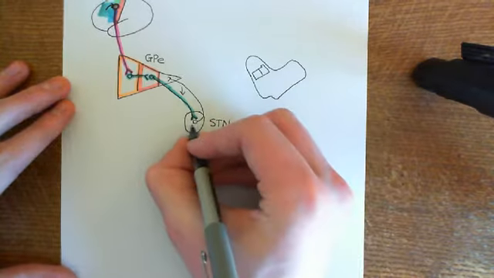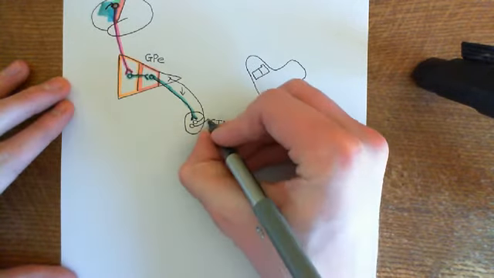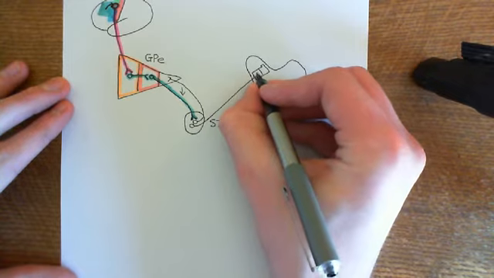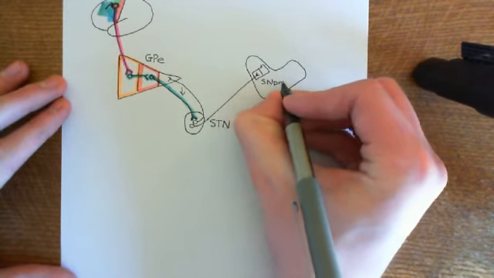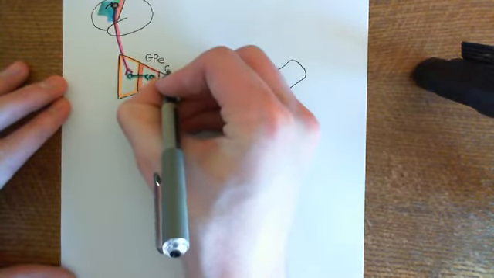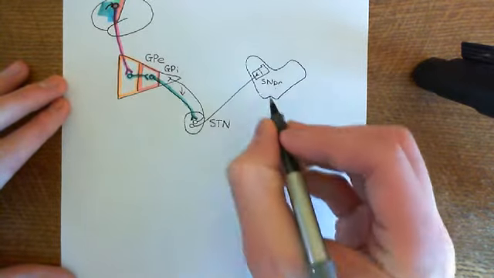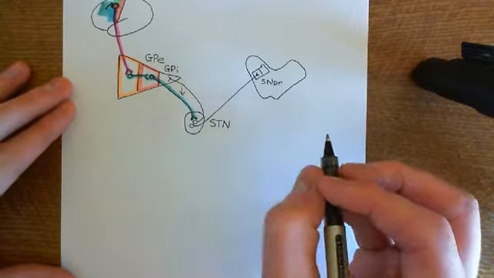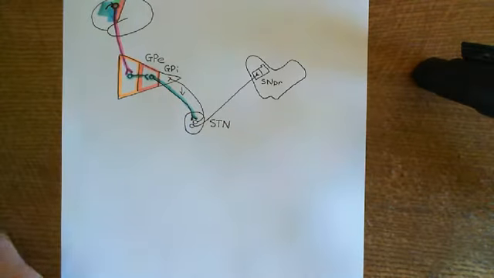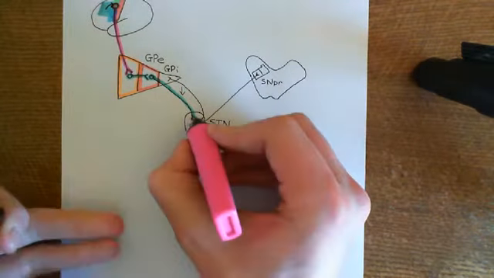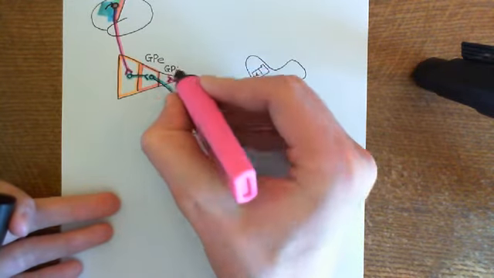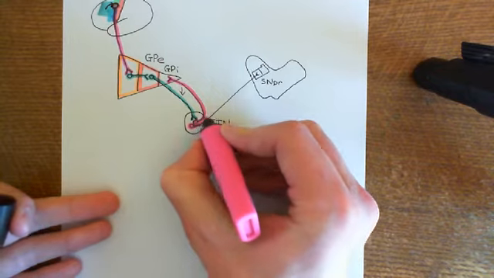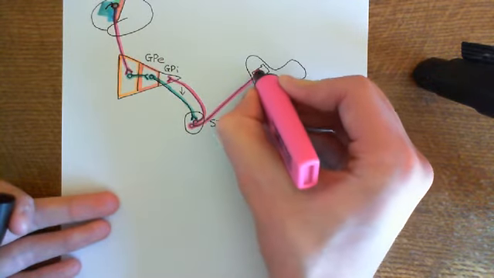So the subthalamic nucleus will have another neuron going off into the substantia nigra pars reticulata over here, the SNPR here, and then here the internal globus pallidus. These will be excitatory neurons. If I colour these in pink, they're going to be activating the internal globus pallidus and the substantia nigra pars reticulata.